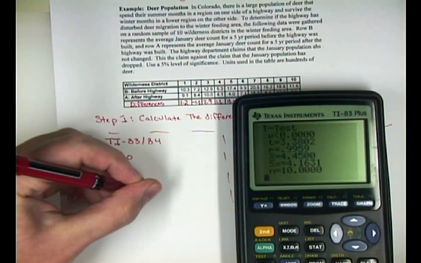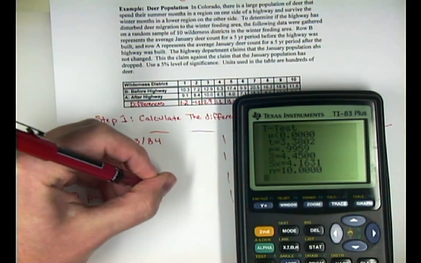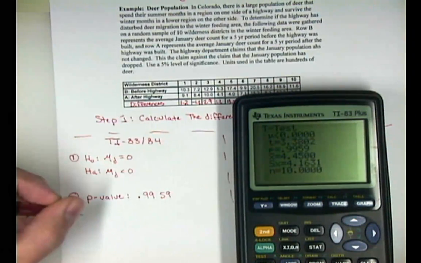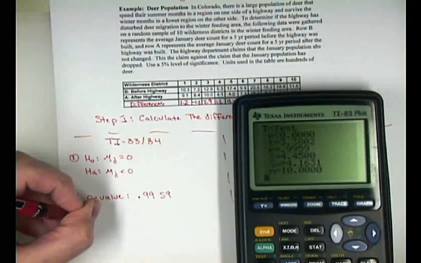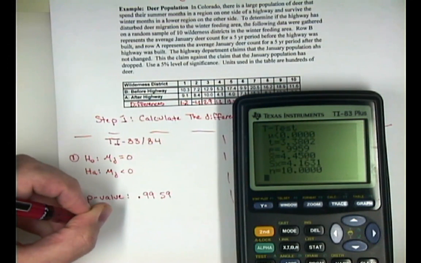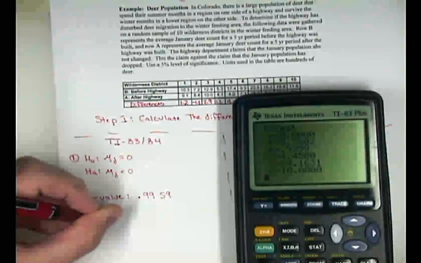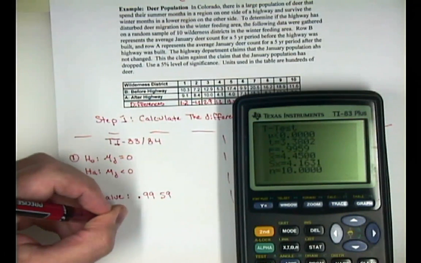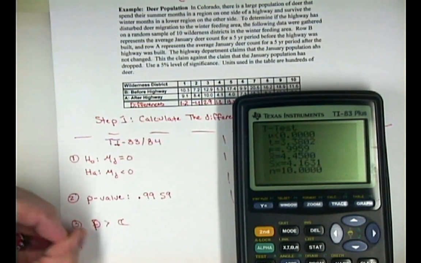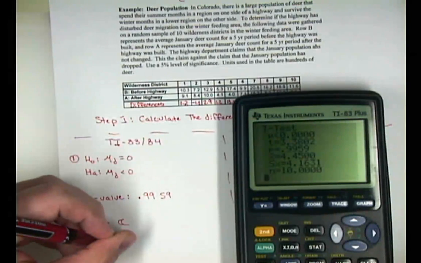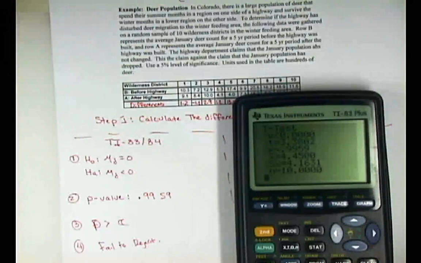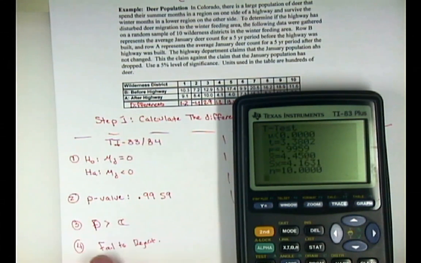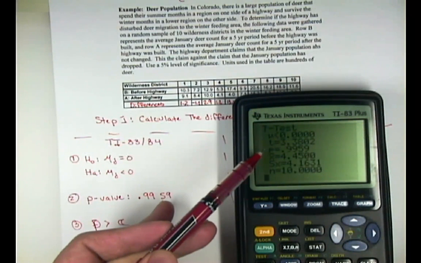Our p-value is very large, 0.9959. So in this scenario, p is definitely going to be larger than alpha, and we will fail to reject the null hypothesis.